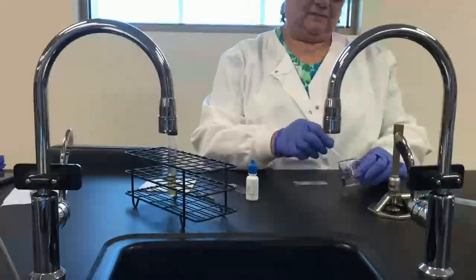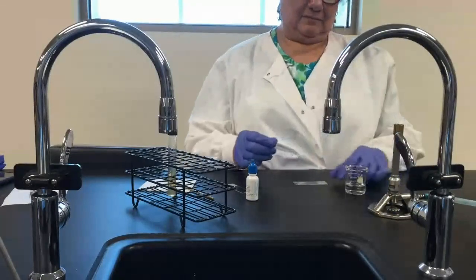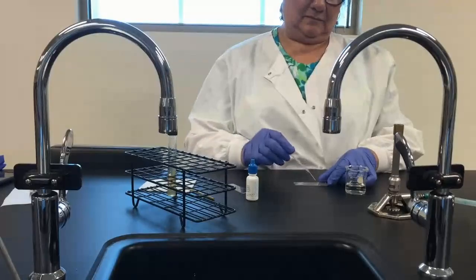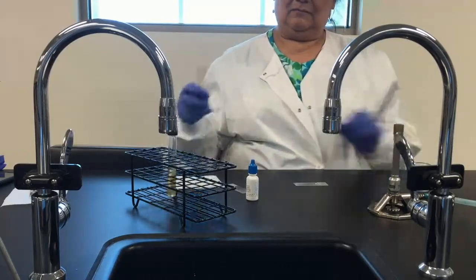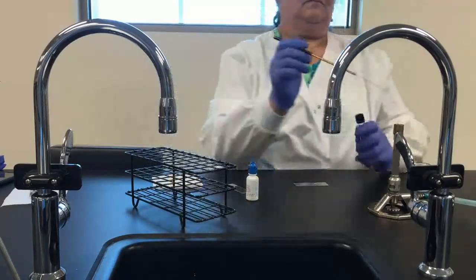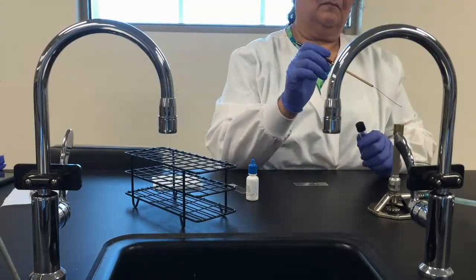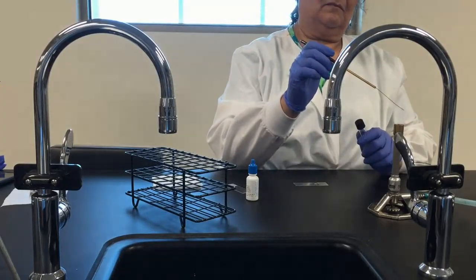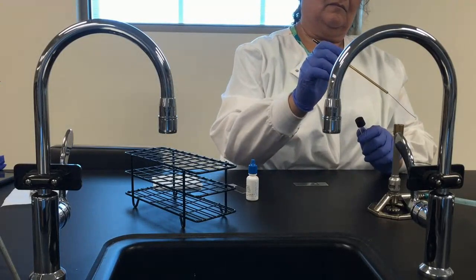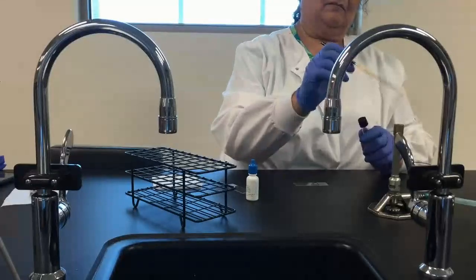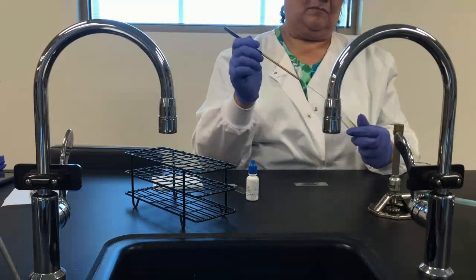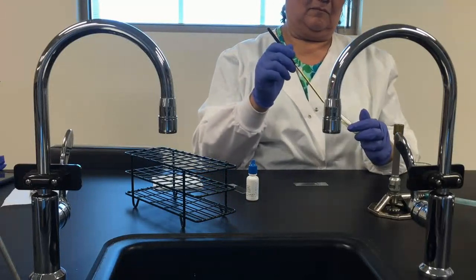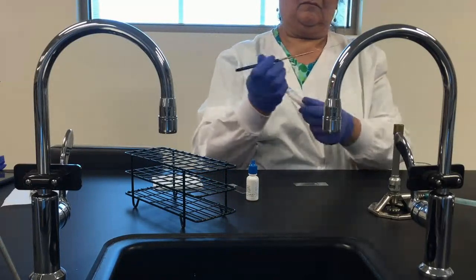We're going to start with a nicely scrubbed down microscope slide. Use a pipette to put a couple of drops of water at one end of the slide. Then we will aseptically remove a little bit of the organism from the slant that Renee prepared, and that organism will get mixed into the drop of water. Now, we're not going to spread it out at this point. We're just going to mix the organism into the drop of water.